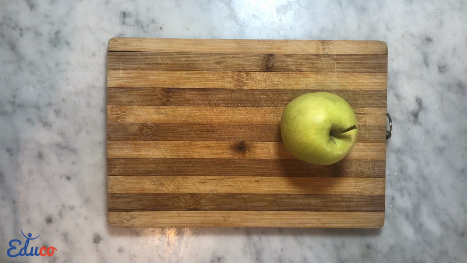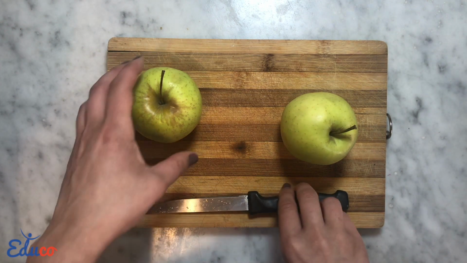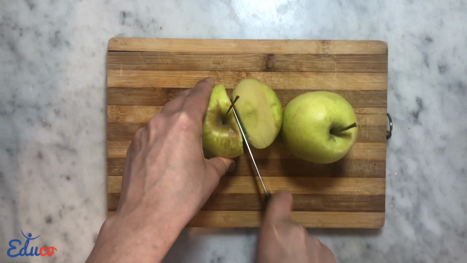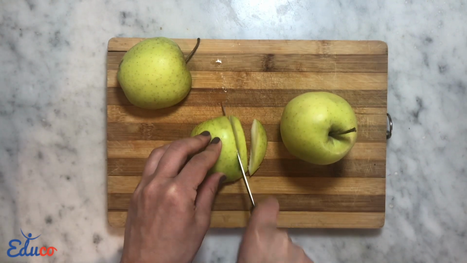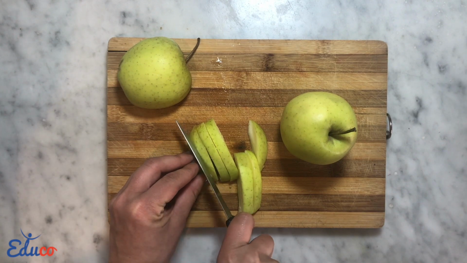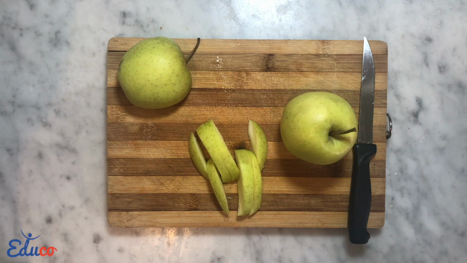Cut the 2 green apples. 1 apple, 2 apples. Can you repeat 2? Can you repeat green apples? 2 green apples. Well done.